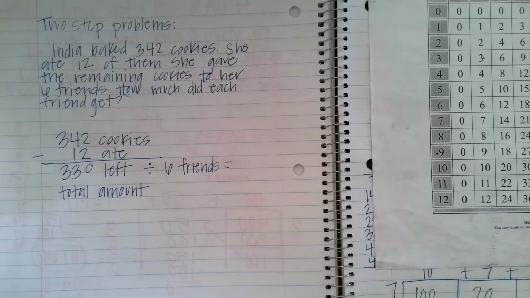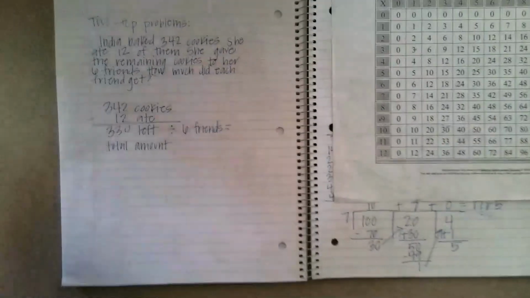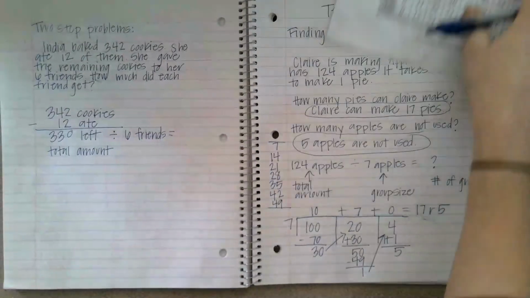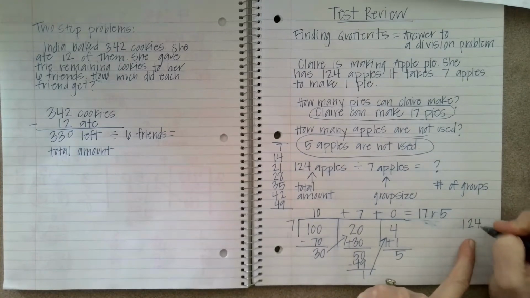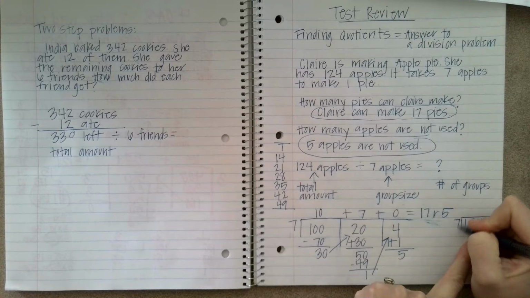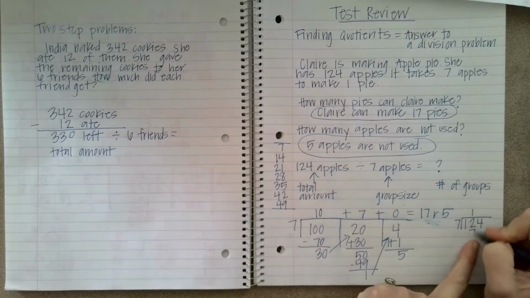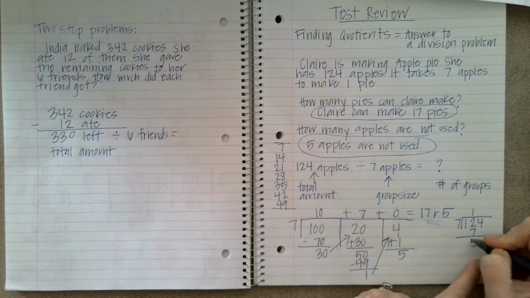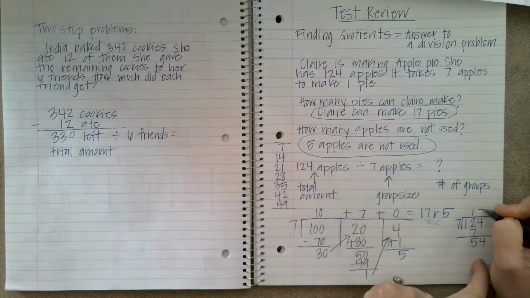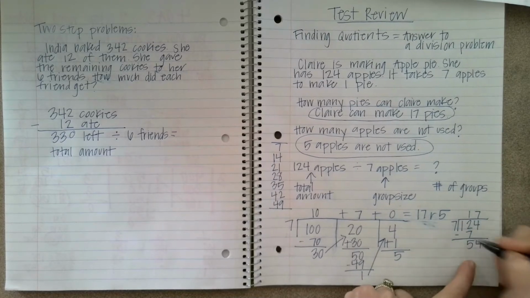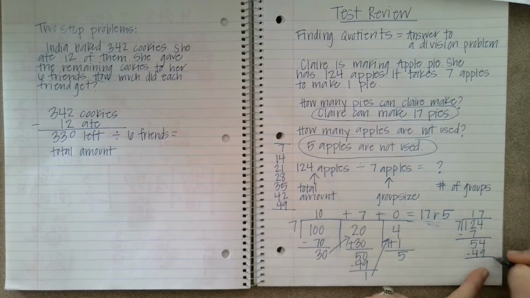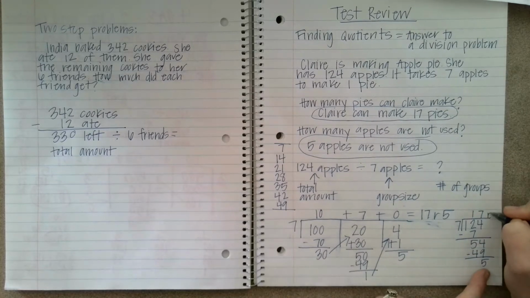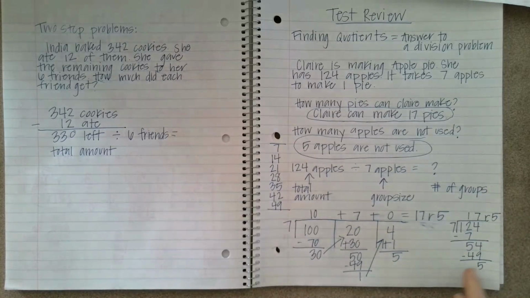I also, real quickly, sorry for this, realize I did not solve this the standard way. I'll show it to you real quickly. 1, 7, 5, 4, I get a 7 here. Subtract, 7 times 7 is 49. Subtract that, I still get 5, remainder 5. That's how you do it the standard way. Okay, sorry about that.